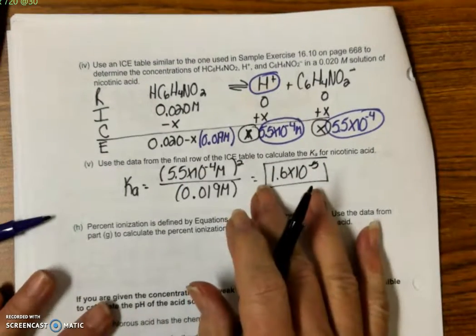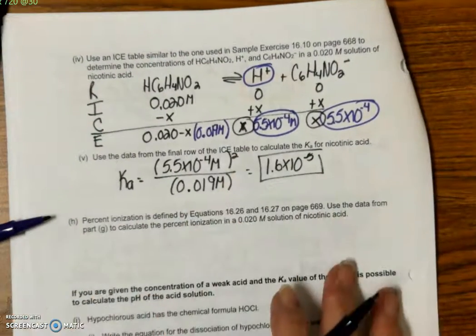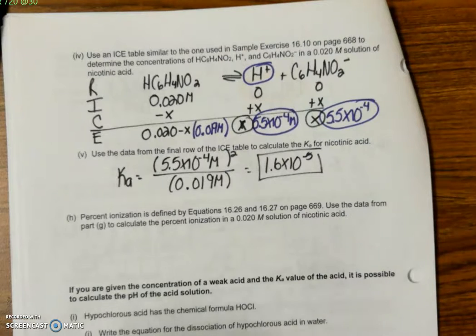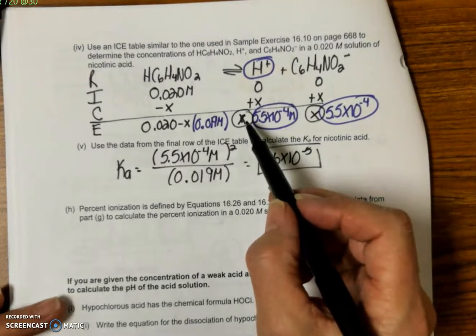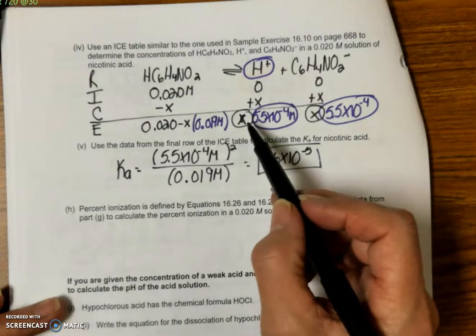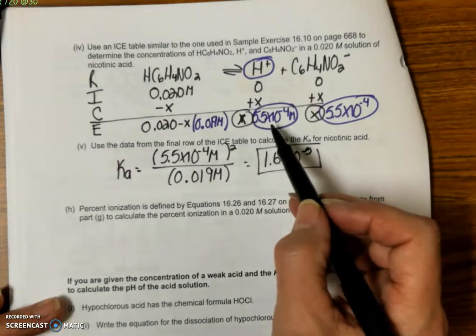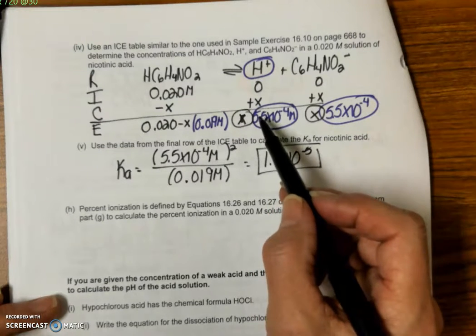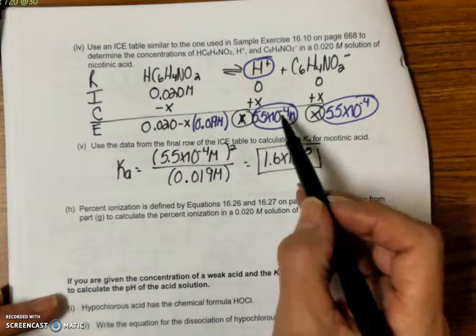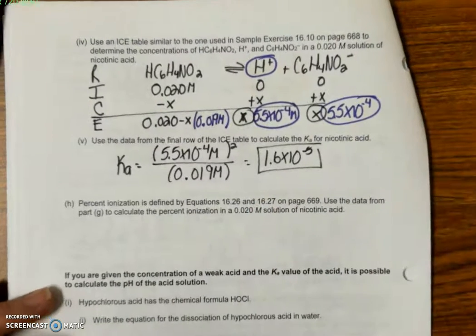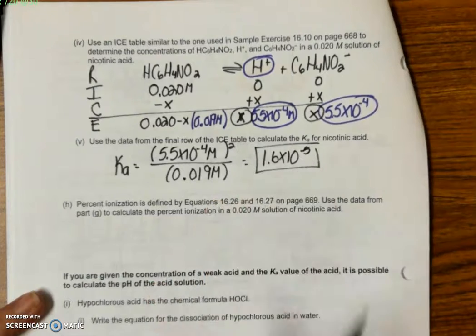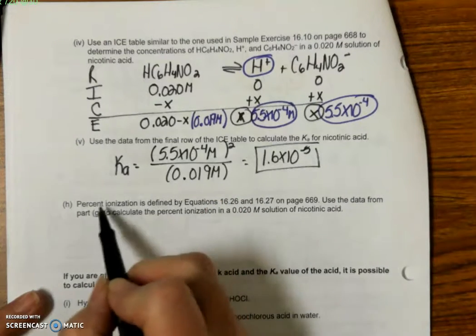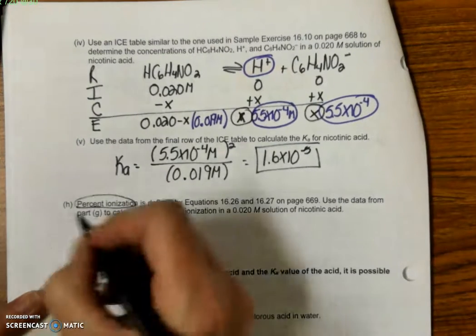So all of this you have done before. You have seen this before. This all makes sense. The only difference was, instead of giving you X in terms of a molar solubility, or finding it through total pressure, or telling you what the concentration is, we gave you a pH, and that's how we got here. Now, in order to determine how much of our acid actually dissociated, we're going to calculate what's called a percent ionization.